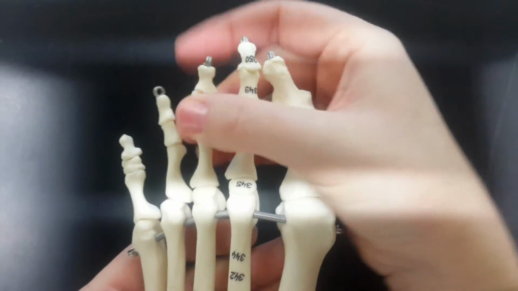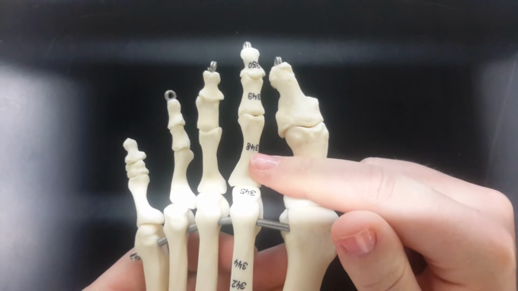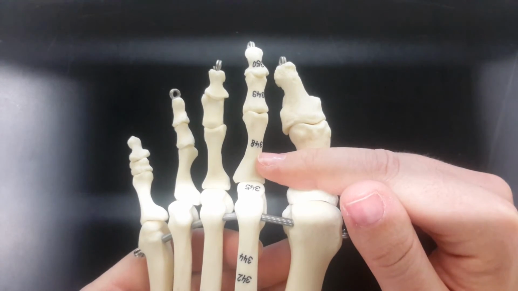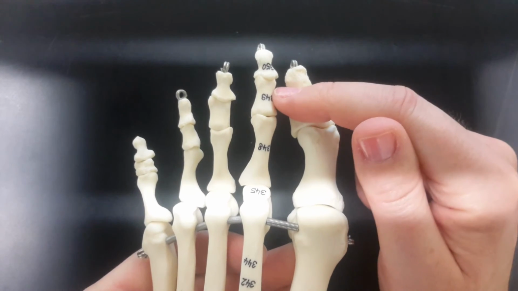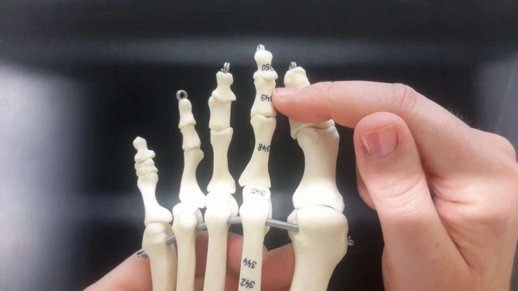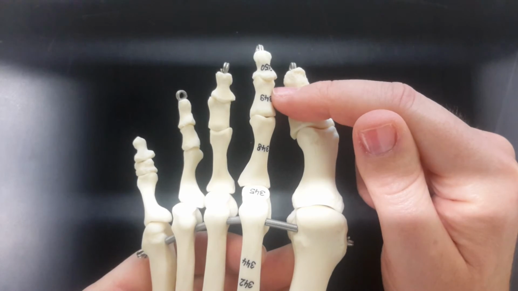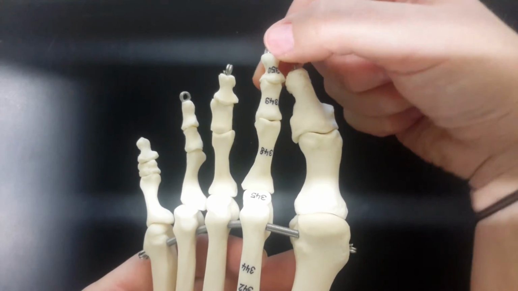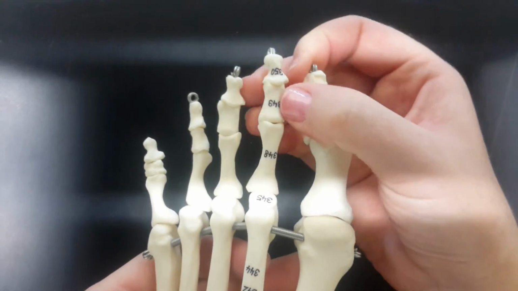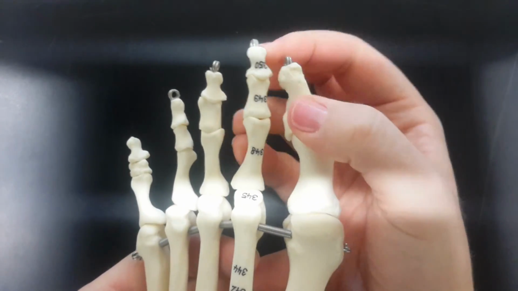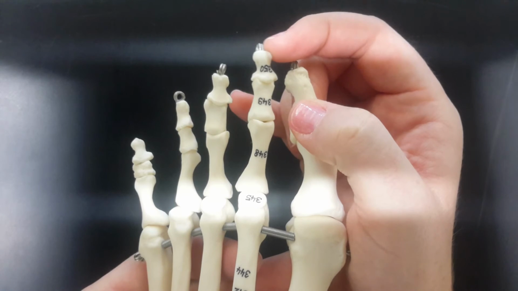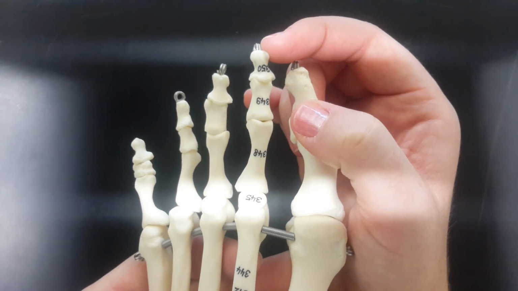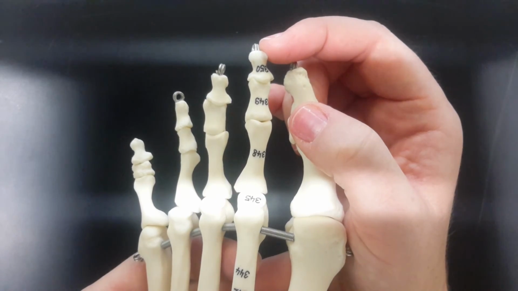What about the other 4 toes? What's this one here? Proximal phalange number 2. Intermediate phalange number 2. Distal phalange number 2. Okay, quick question. What kind of bone shape is this one right here? It's a long bone. Remember, long bones can be very small.